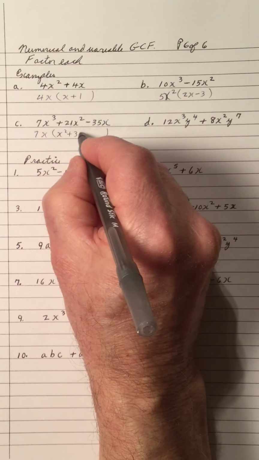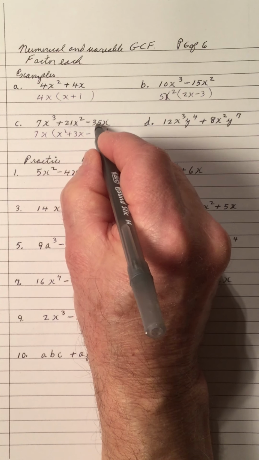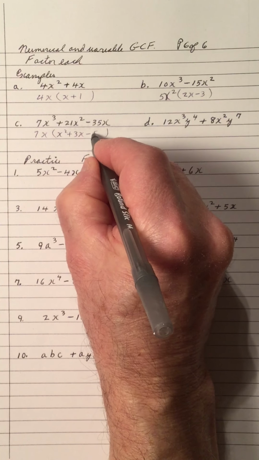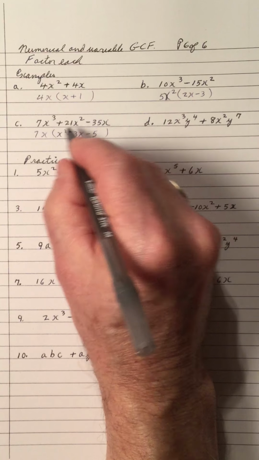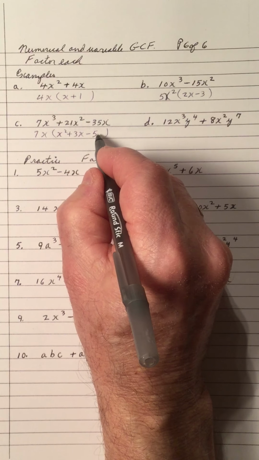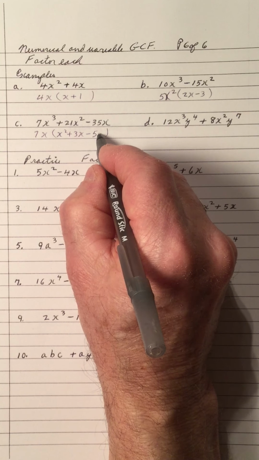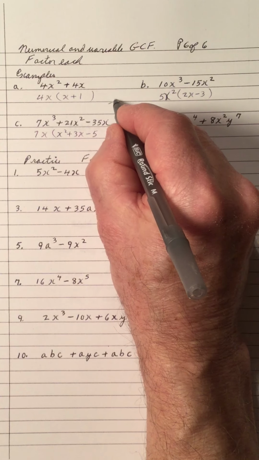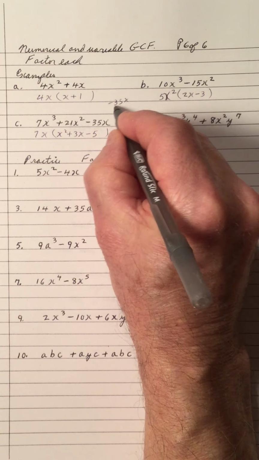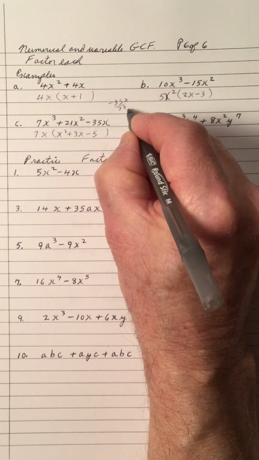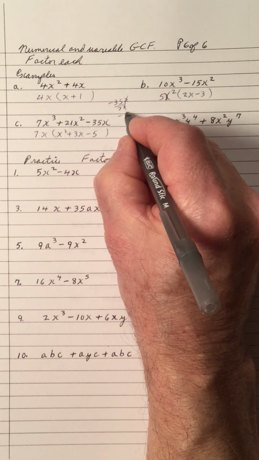X squared divided by x is x. 35 divided by 7 is a 5 and is a negative. X divided by x cancels out. Remember, I got a 5. I got an x here. I do not need any more x's to get that. In other words, 35x divided by 7x, the x's cancel, so I have a negative 5.